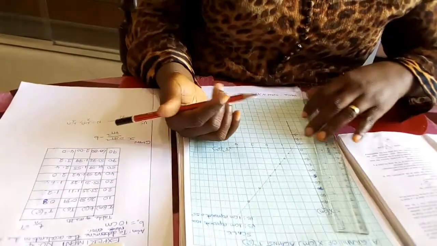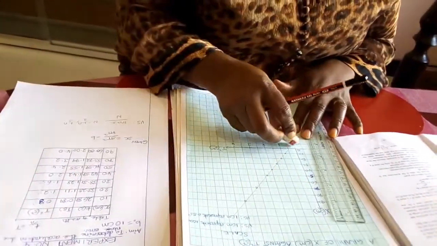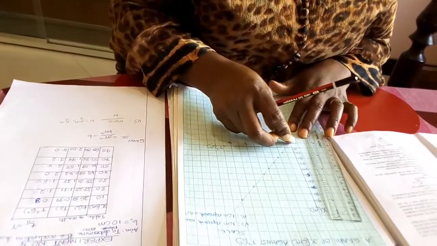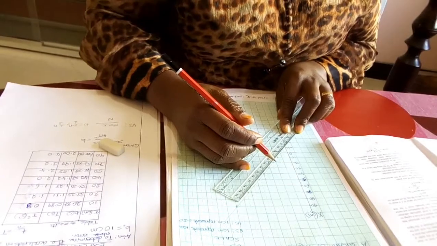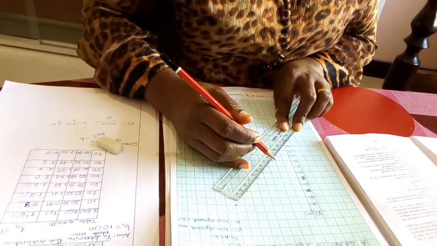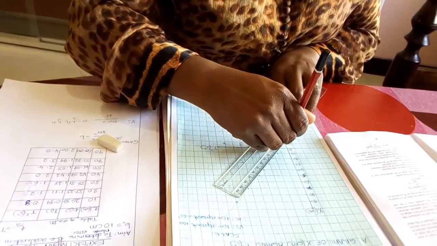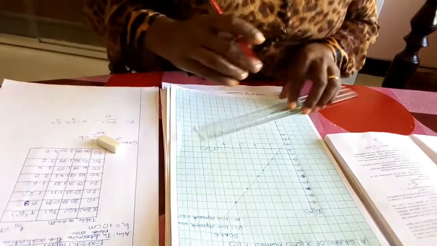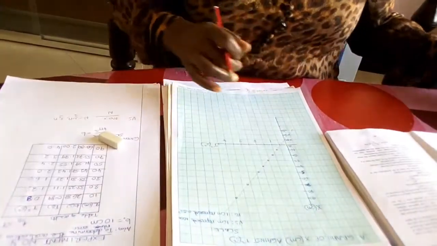It contains all the points. Okay, sorry, since it has an intercept, I must prolong my line in order to meet the intercept. So then, this is the line.